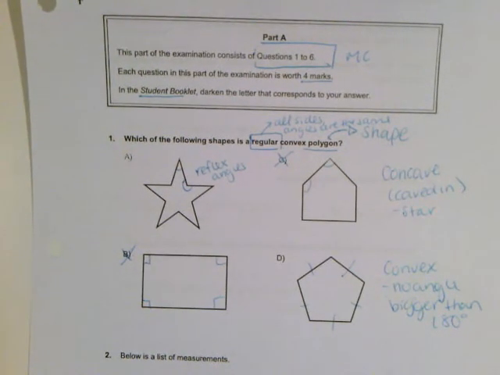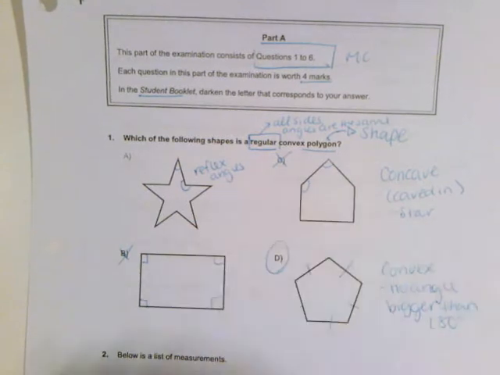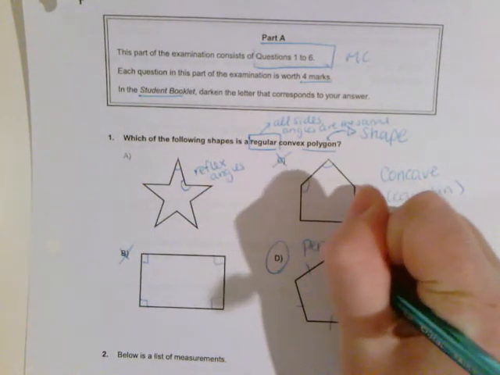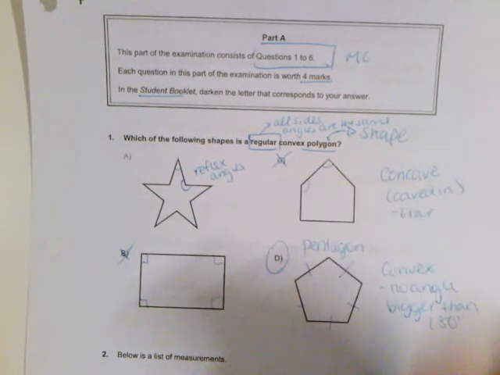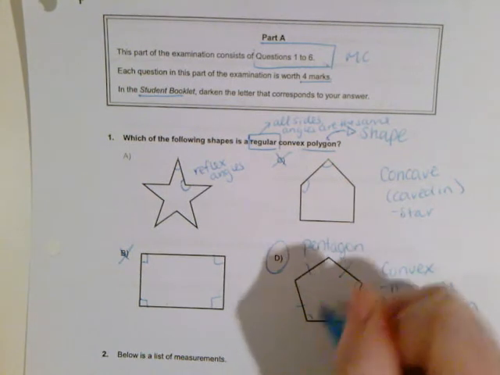Again, that vocabulary word is not in your exam for this year, but it is something that you could need to know going forward. So in this case, the answer was D. This is actually a pentagon, but it is a regular pentagon because all 5 of the sides are the same length and all of the angles would be the same angle.